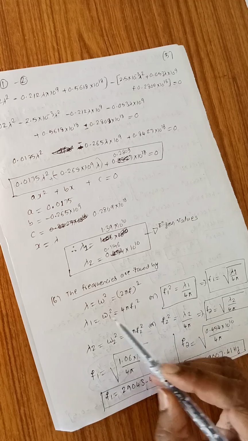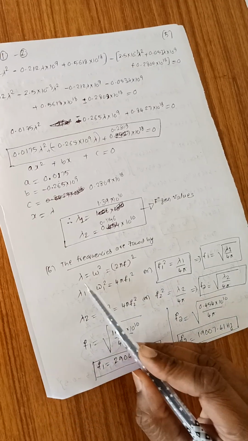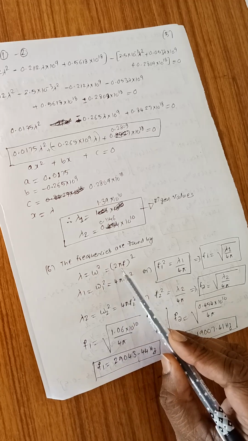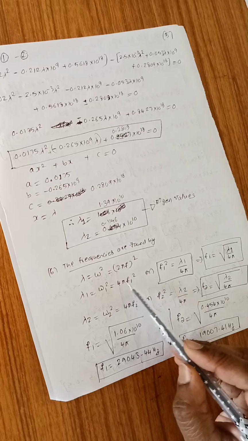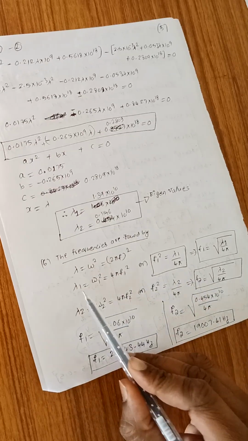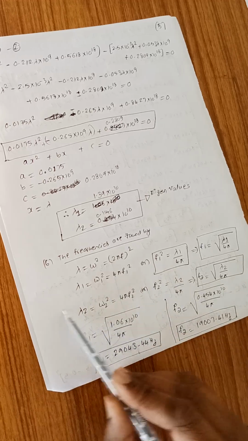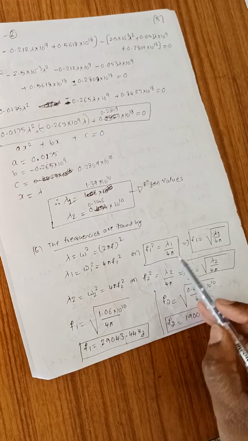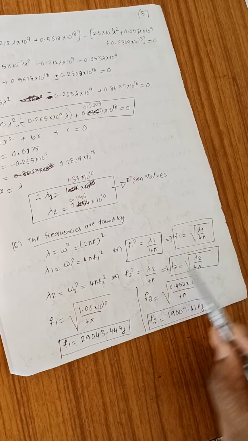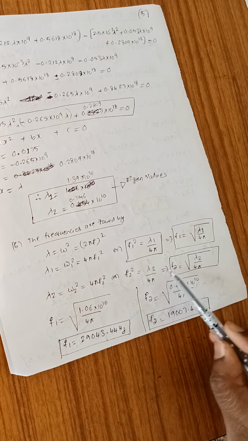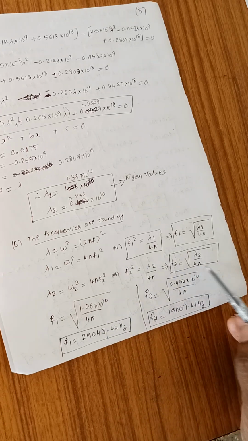Once you get the eigenvalues, you will have to find out the frequencies. So lambda equal to omega square. Omega is nothing but 2 pi f, the whole square. 2 square is 4, so 4 pi f1 square. So lambda 1 equal to 4 pi f1 square, or f1 square equal to lambda 1 divided by 4 pi, or f1 equal to square root of lambda 1 by 4 pi. And similarly, if you rearrange, you get f2 equal to square root of lambda 2 by 4 pi.